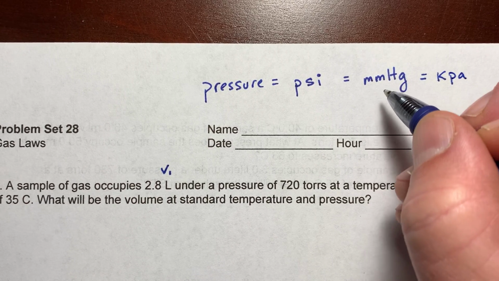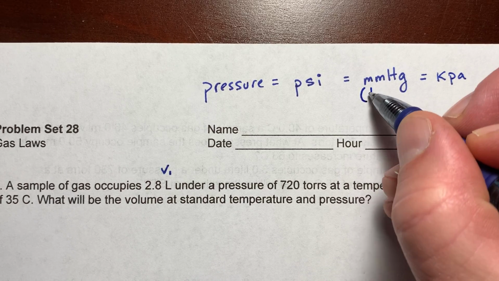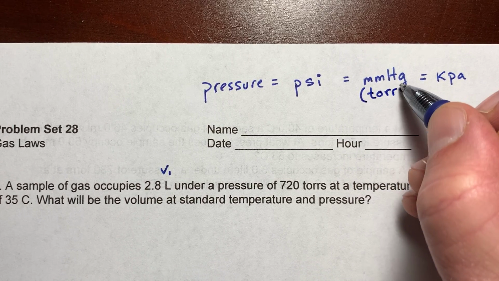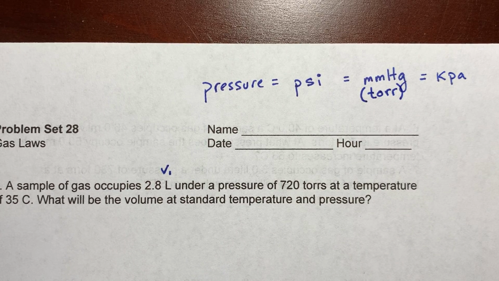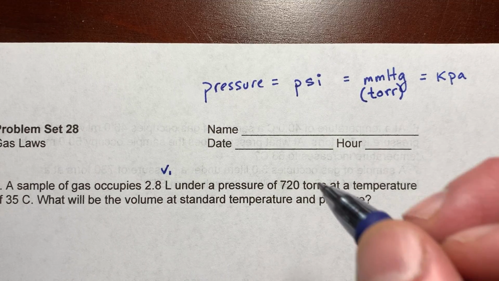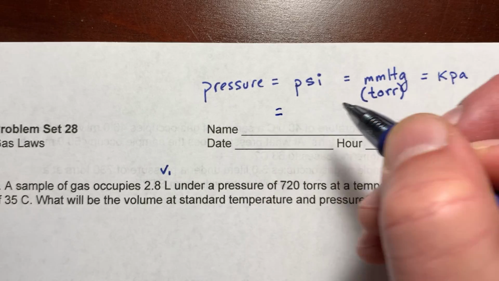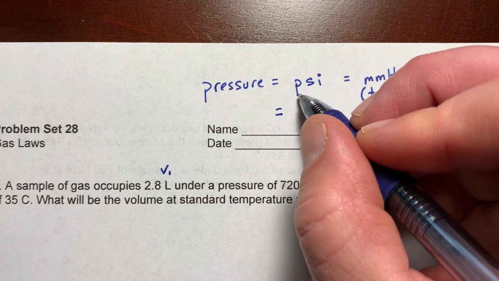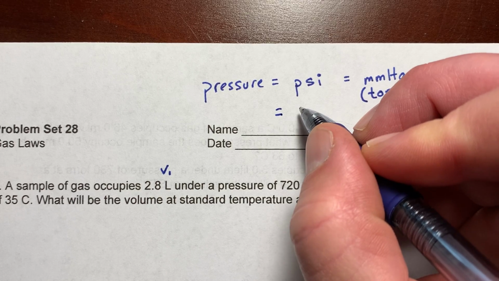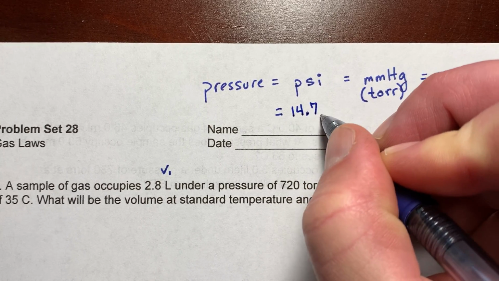And there's another word that you'll hear that is called a torr, T-O-R-R. And that is the same as a millimeter of mercury. They're the same thing. So at sea level, and you may already know this, right? At sea level, the pressure per square inch is 14.7 psi.